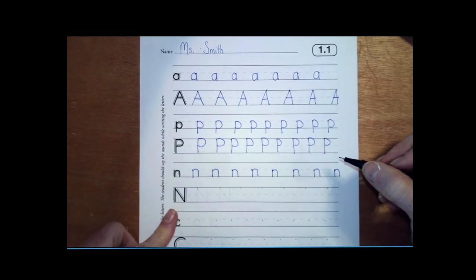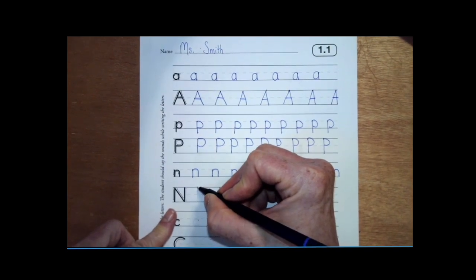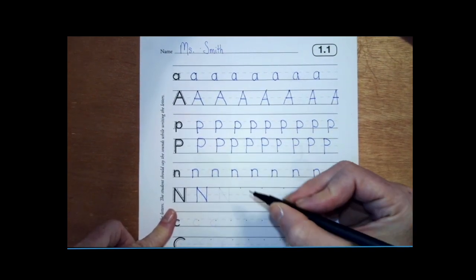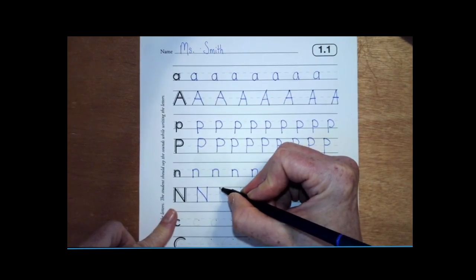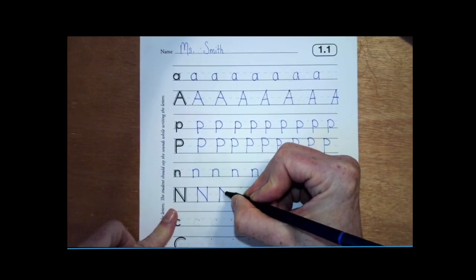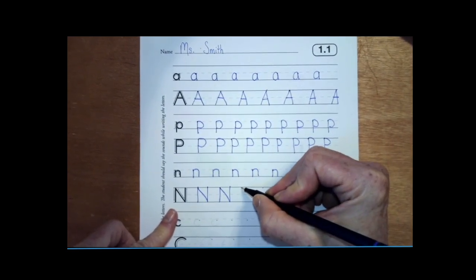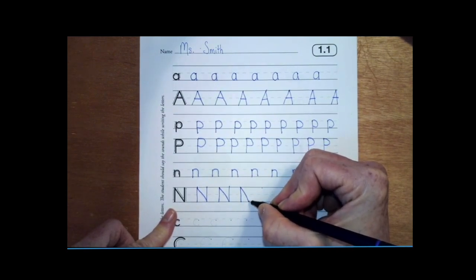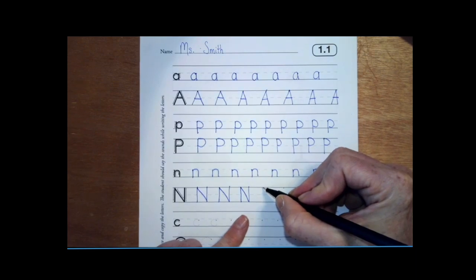Let's make an uppercase N. Start at the dot, come down, down, up. I like that. I think that's fun. Start at the dot, come down, and it's down, up. Start at the dot, go straight down. Now the fun part. Down, up, and that's the uppercase N.